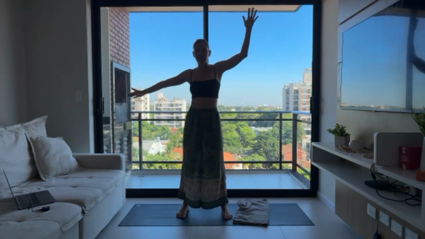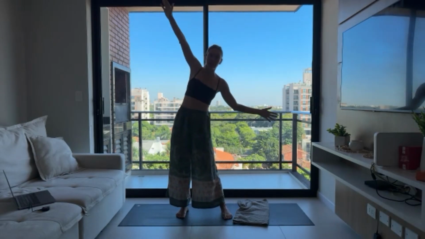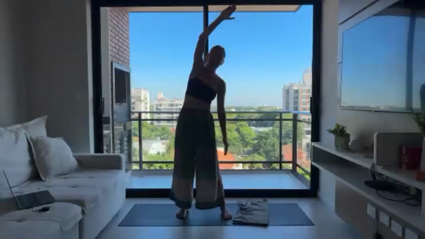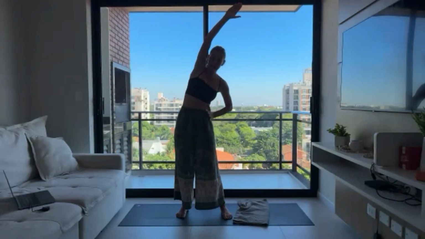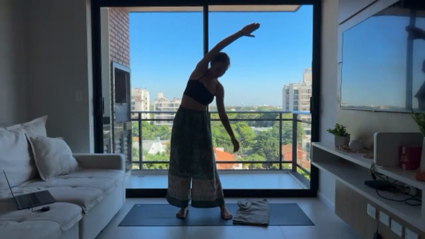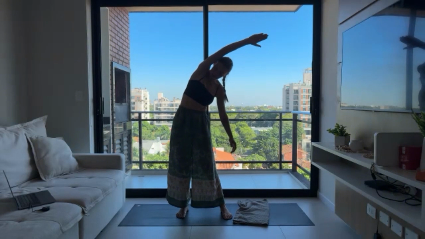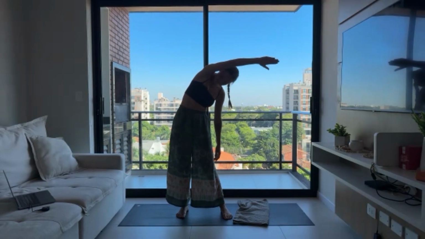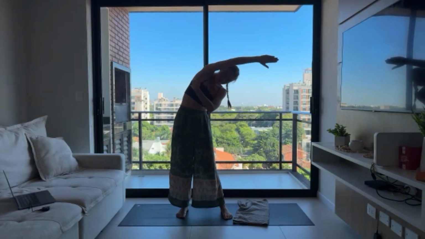Inhale, we're going through the center to the side bend on the other side. So for me, my right arm is up. I'm sending my hips to the right. My left arm is relaxed. See how far you can go. Then breathe through, lengthening the lateral side.